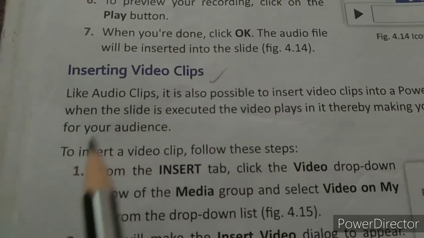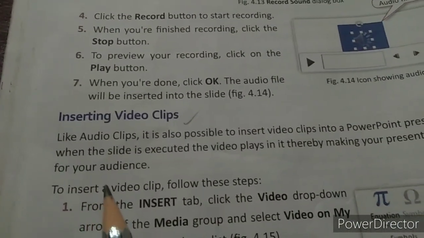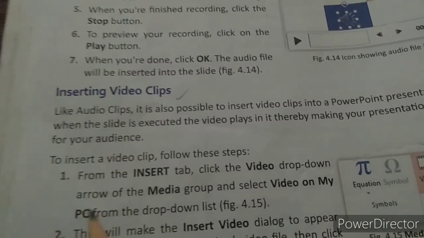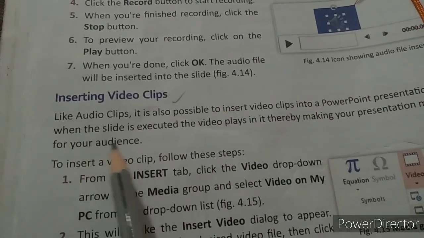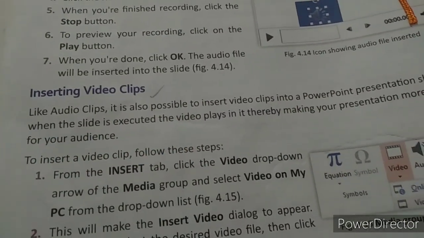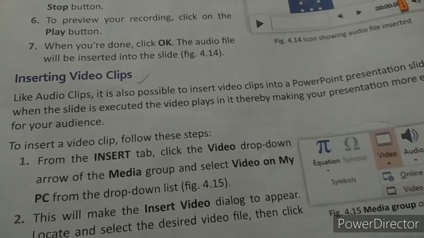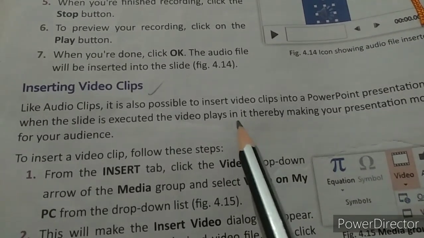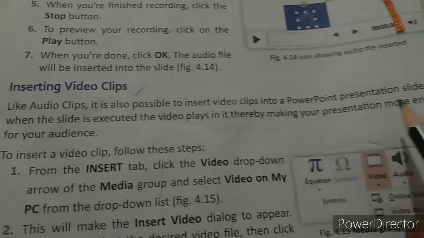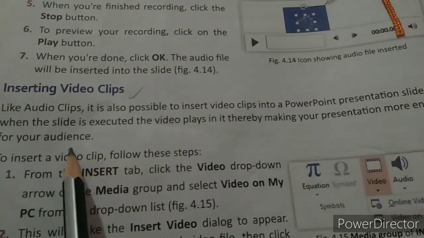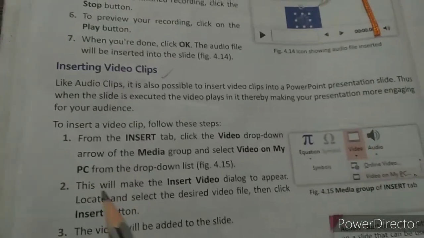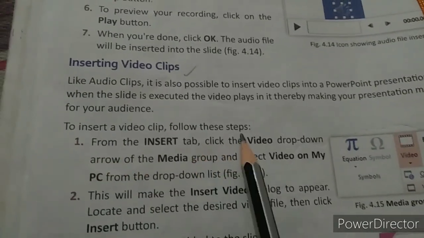Thus, when the slide is executed, the video plays in it, thereby making your presentation more engaging for your audience. It means it will make the presentation more attractive when the video clip is played. So let us see what the steps are to insert the video clip. To insert a video clip, follow these steps.